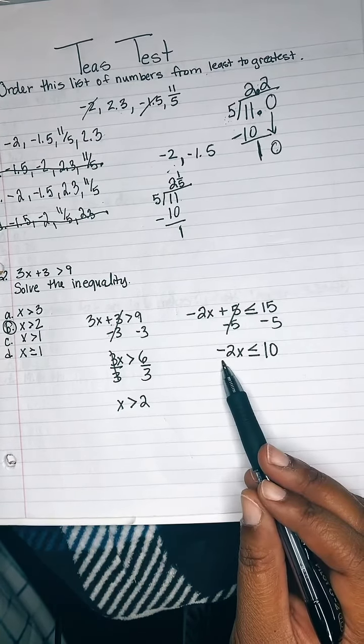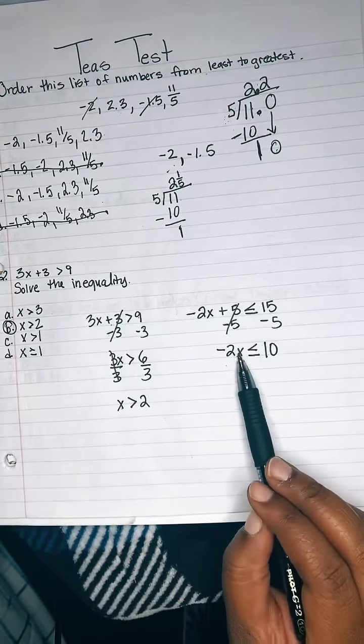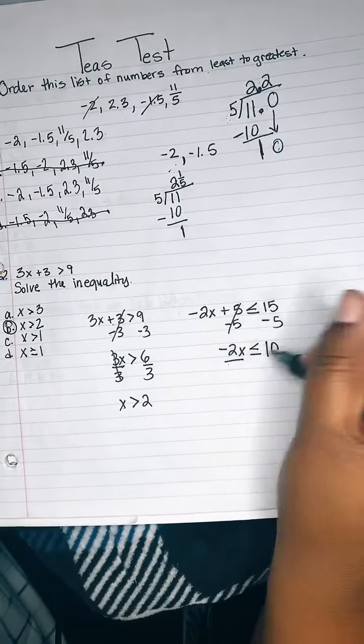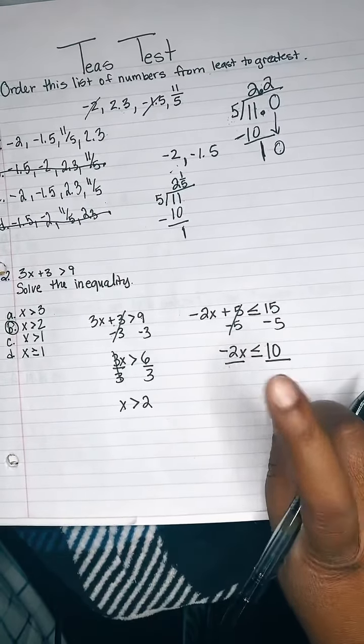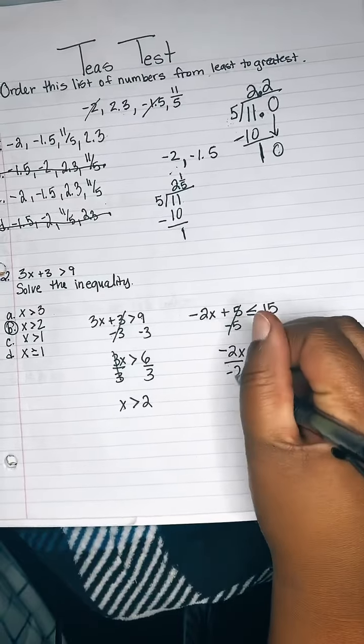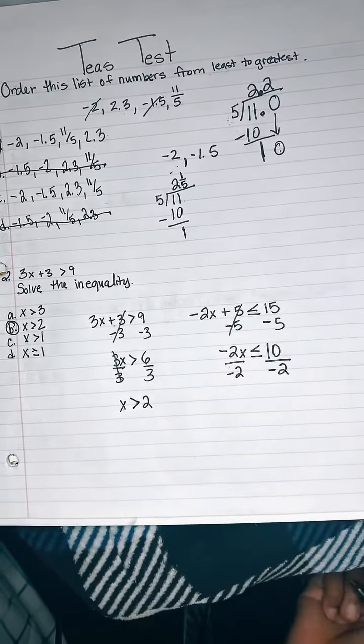Now, our last step is we want x by itself. Good. Addie said divide. Whenever you have a number attached to a variable, that's multiplying. How do we undo multiplication? We divide. We divide by the number that's attached to the x. So we're going to divide both sides by negative 2.